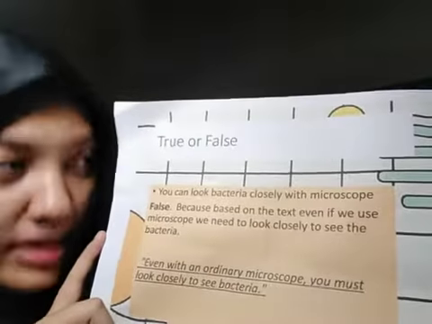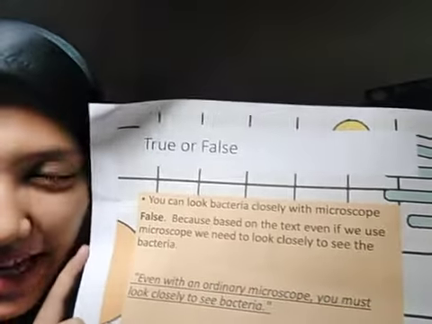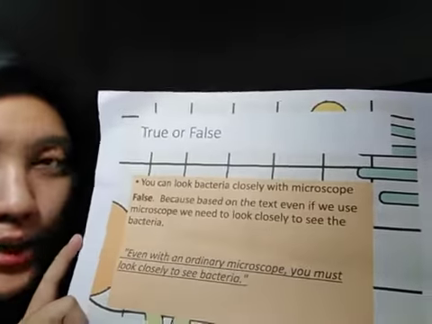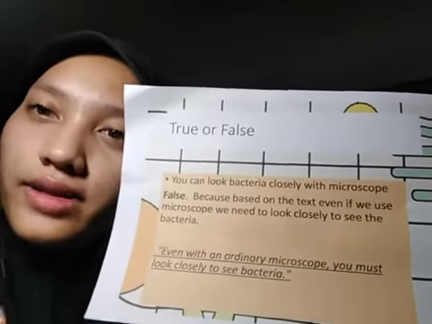The first question is, you can look at bacteria closely with a microscope. I think the answer is false. It's a bit confusing, but if we look at the text, there is a sentence that says, even with an ordinary microscope, you must look closely to see the bacteria. So even if you're already using the microscope, you should still look closely to see the bacteria. So for the first question, the answer is false. Next question.